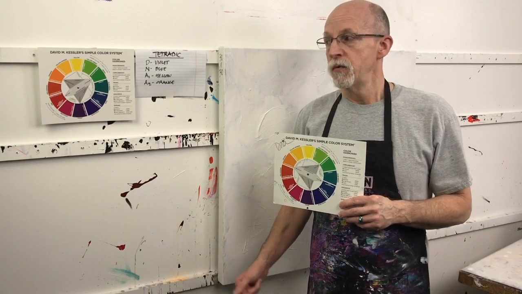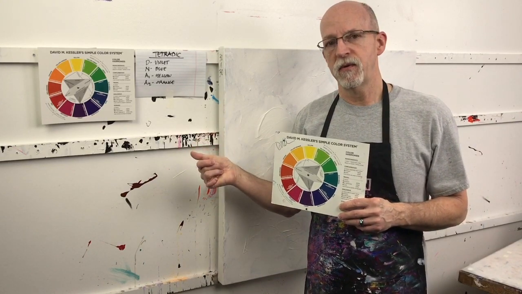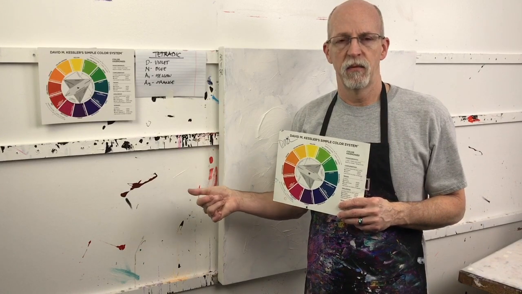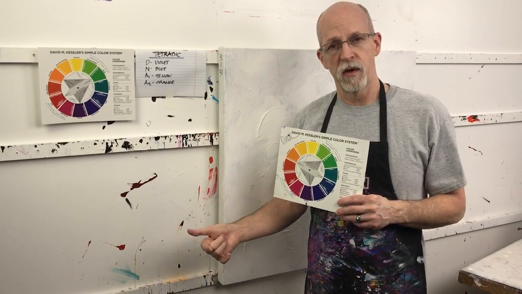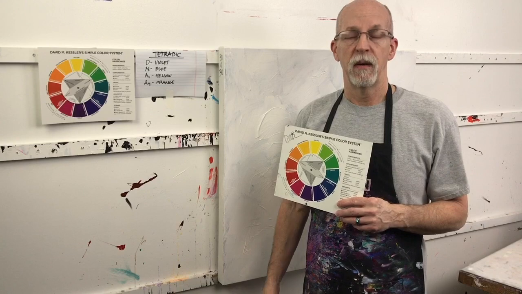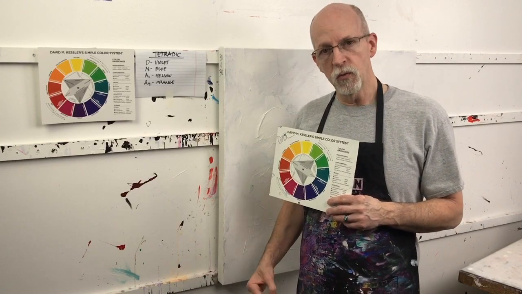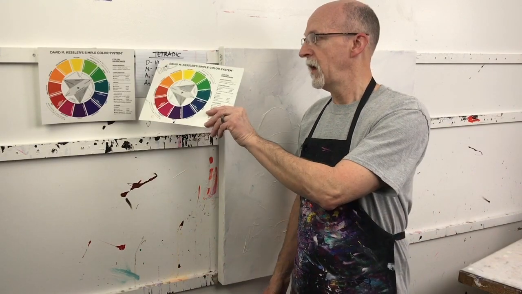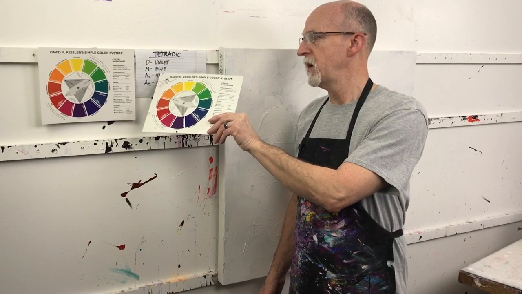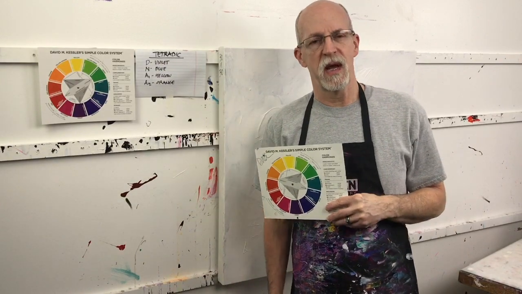Okay, so this is the color combination we're using. Again, we're using a tetrad of blue and orange and violet and yellow. And my intent is to make a predominantly cool painting, mostly violet with blue as a non-dominant color and the yellow and the orange as accent colors.